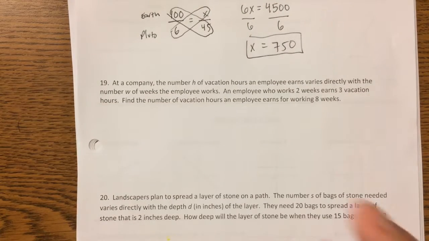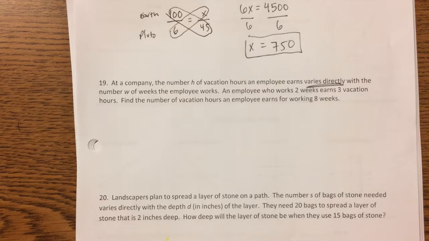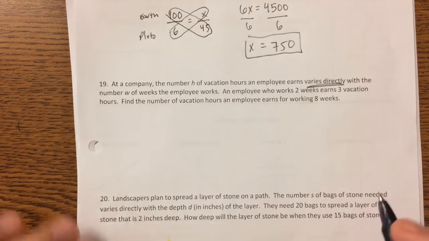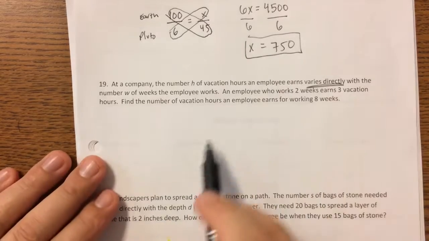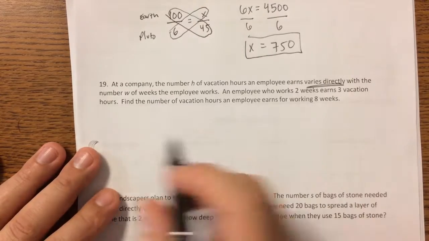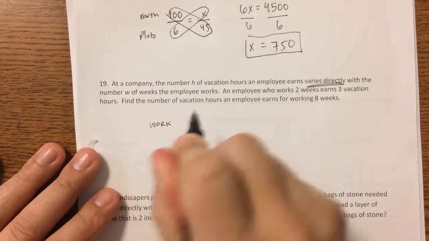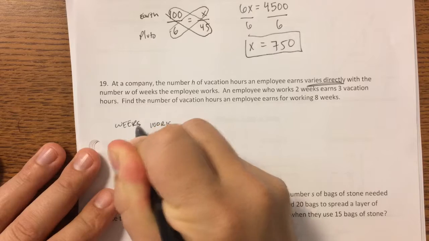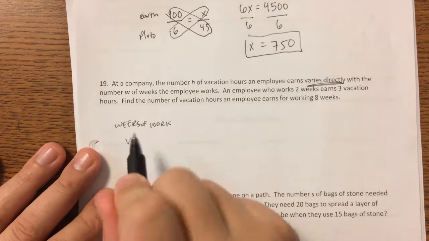All right, number 19. At a company, the number of vacation hours varies directly with the number of weeks an employee works. So when you see that it varies directly, we're going to set up a proportion problem here. An employee who works 2 weeks earns 3 vacation hours. Right away, I'm going to set up the first ratio, going with just the order that it says: weeks of work and vacation hours.